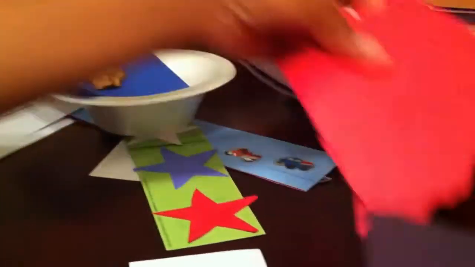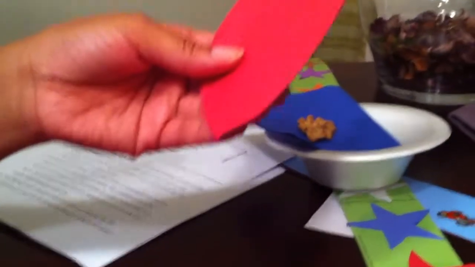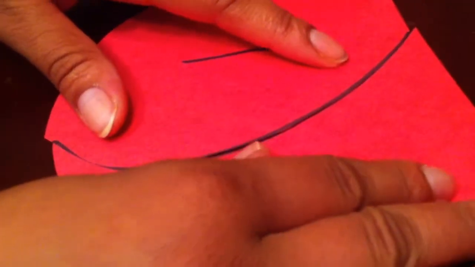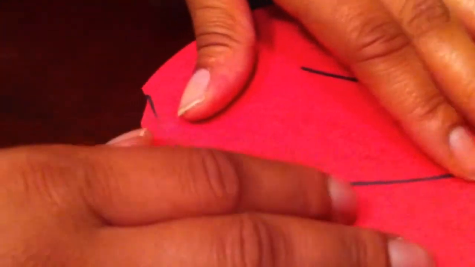My next game will be a puzzle. In the puzzle, the students would find the number 1, and they would take the number 1, and they would find the dot that corresponds with the number 1, and they will hook it together. That's one puzzle piece.